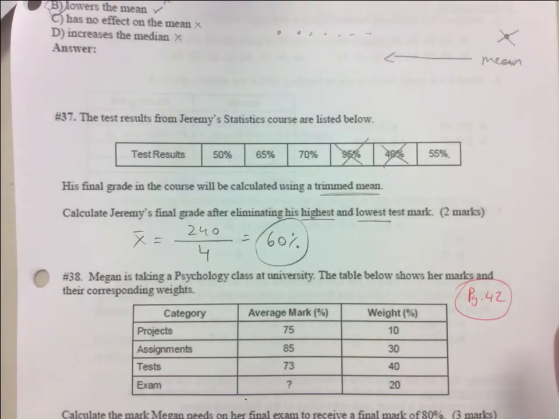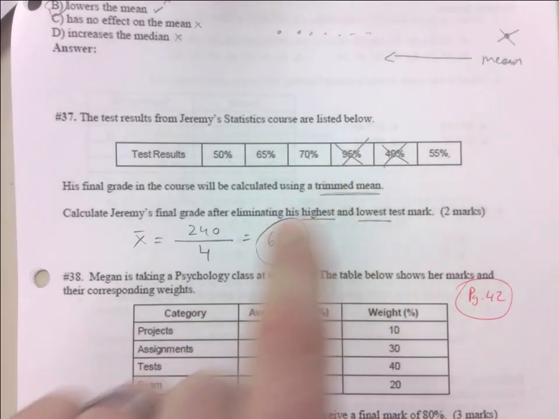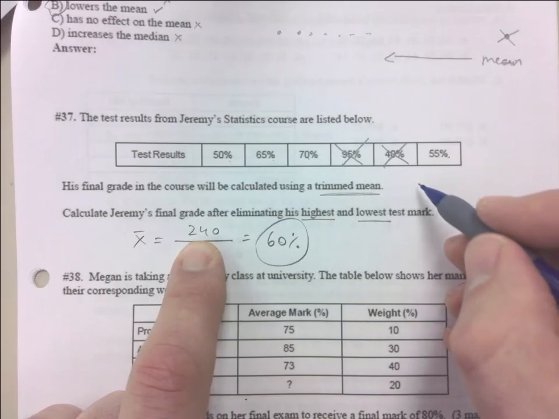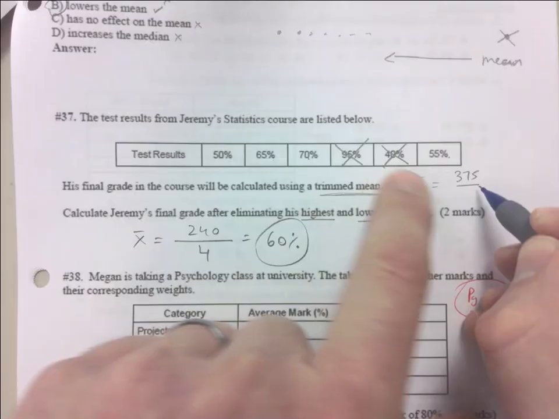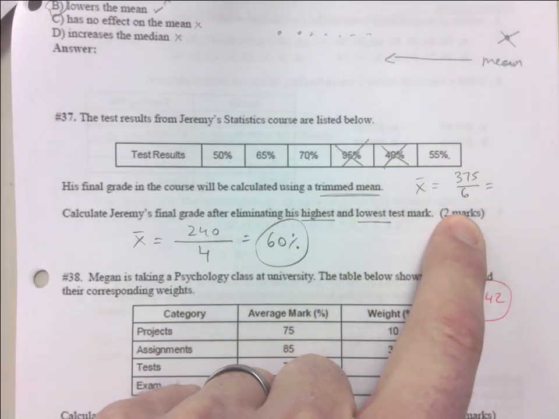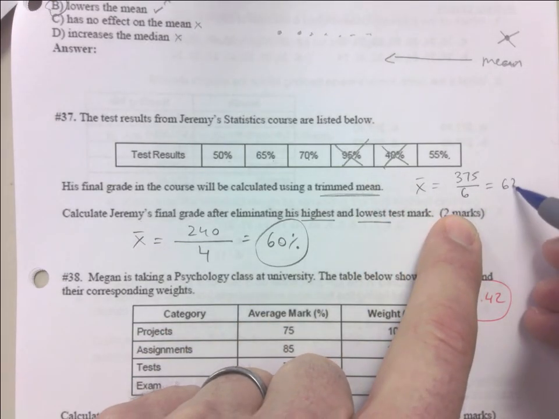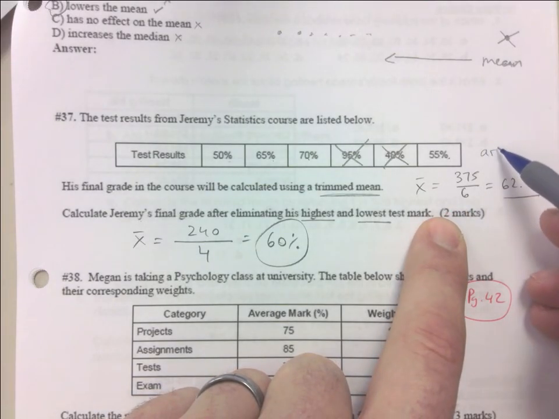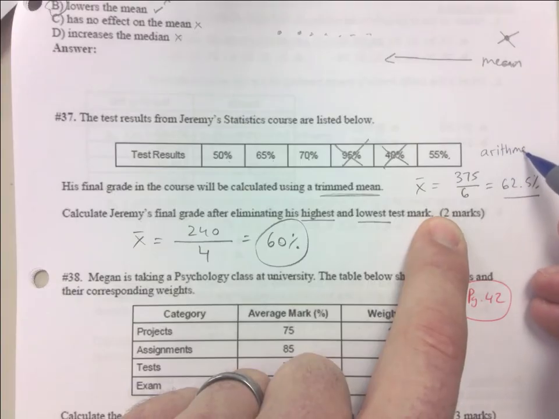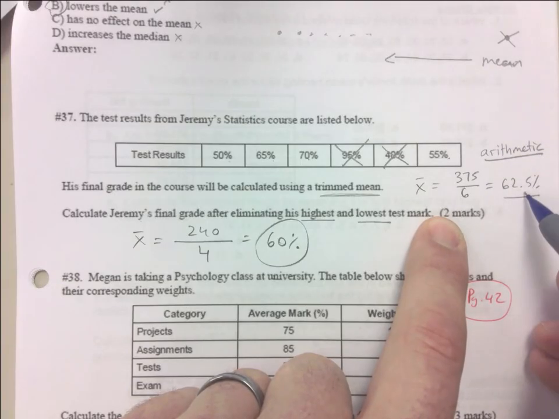Anybody try the actual average? Let me see here. Because it has happened before, I'm going to add plus 95 plus 40. I'm going to add these two to the 240. That's 375. So just the average is 375 divided by 6. This is the arithmetic mean.